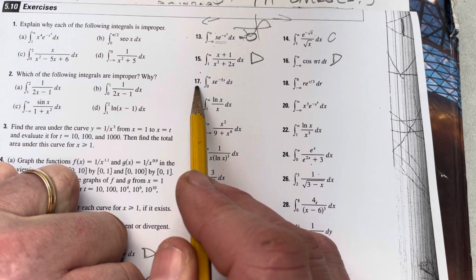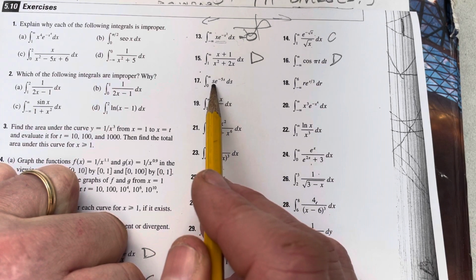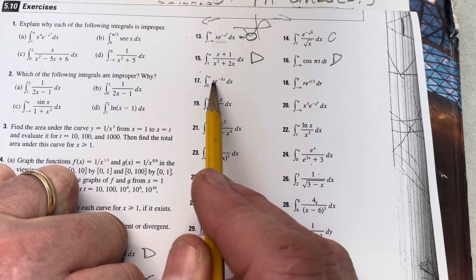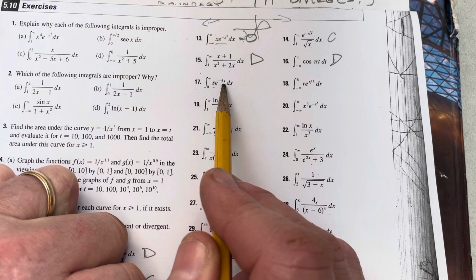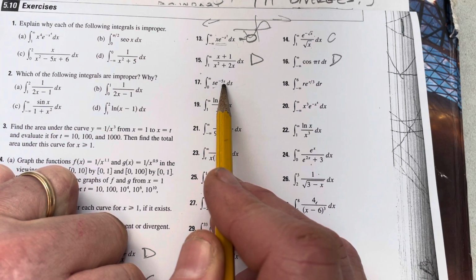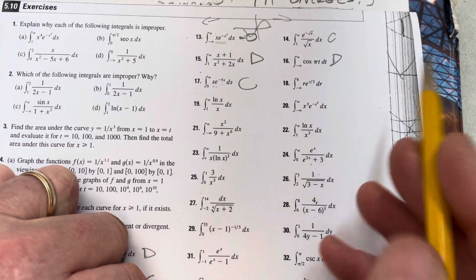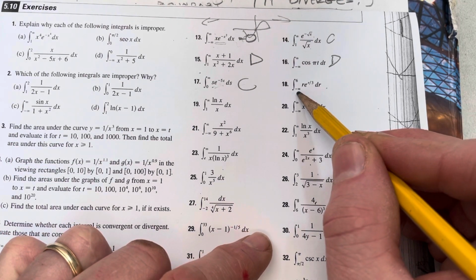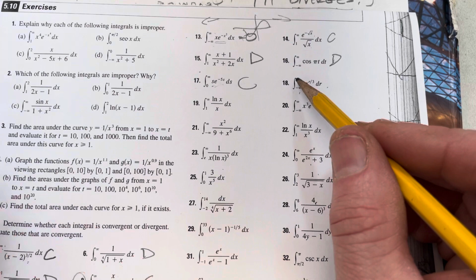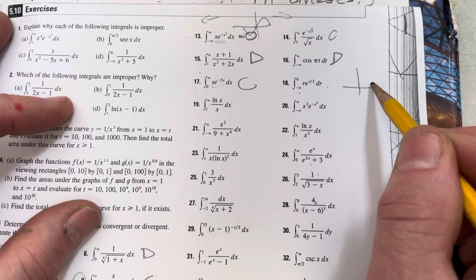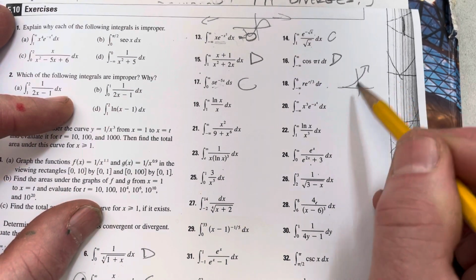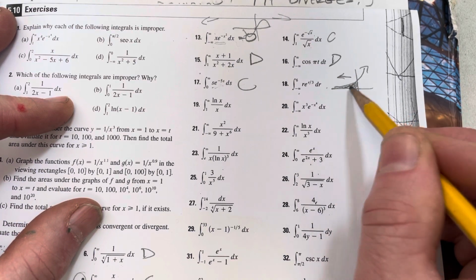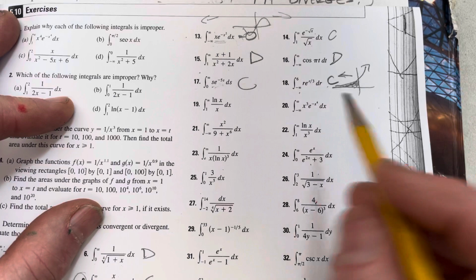17, this one is going out to infinity. Again, the negative exponent gets small very, very quickly. Even if this is going to infinity, that's going to 0 much more quickly, being exponential, so that's convergent. This one here is going to negative infinity. So if we're going in the other direction, it's a lot like that graph where it's going like this, and I'm going in that direction. So yes, exponentials decrease quickly enough that it will be convergent.